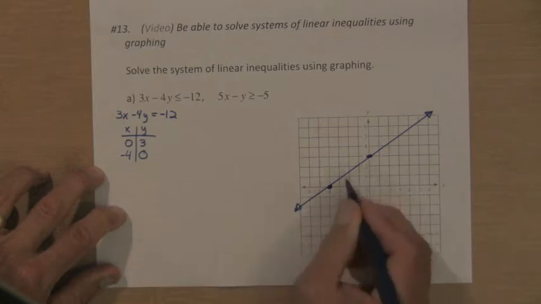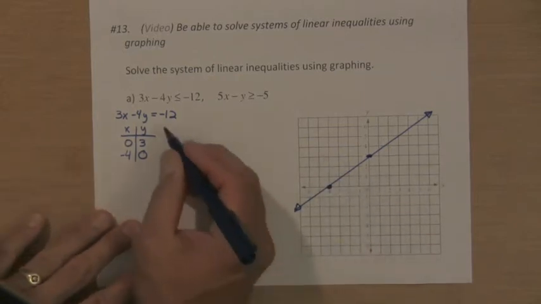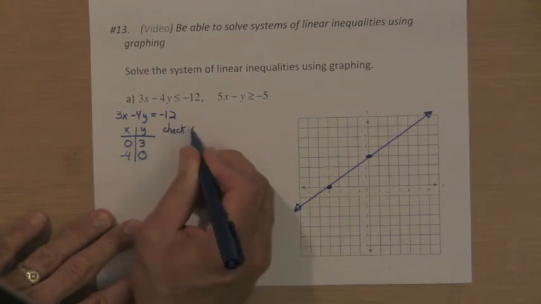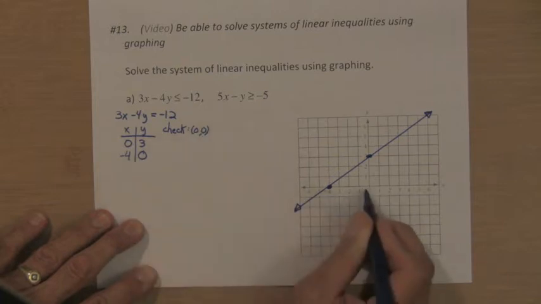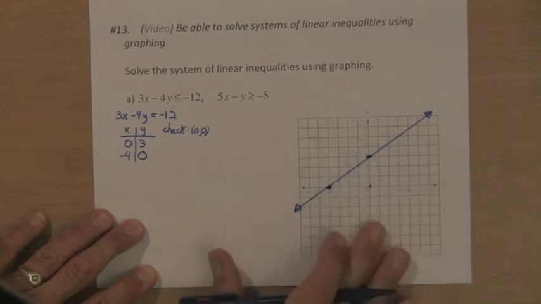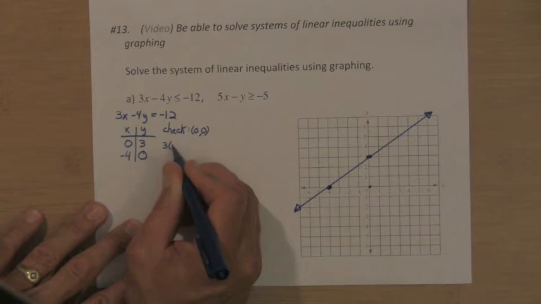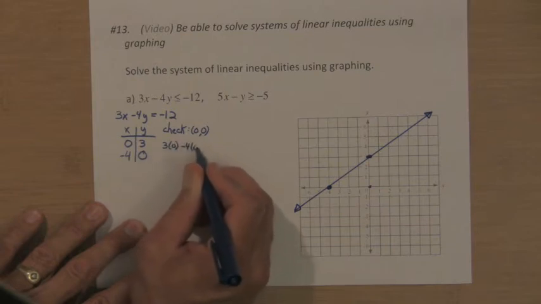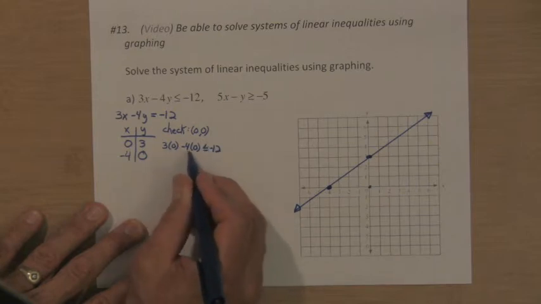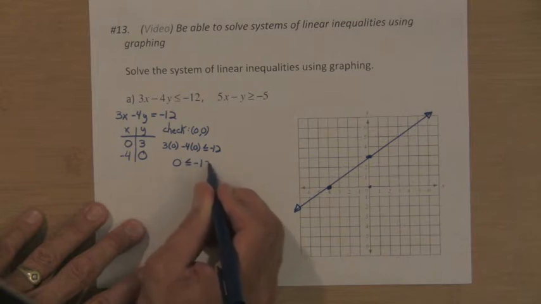Now to decide which side of that boundary line the solution is on, I want to just check a point, and the easy point to check is 0, 0. So I'm going to check that point and see if 0, 0 is a solution. If that point works, I'll shade that side. If not, it's the other side. So if I put in x equals 0 and y equals 0, I get 3 times 0 minus 4 times 0 is less than or equal to negative 12. 3 times 0 and 4 times 0 is all 0, minus 0 is 0. So this ends up being 0 is less than or equal to negative 12.